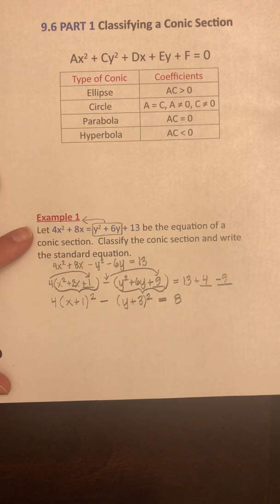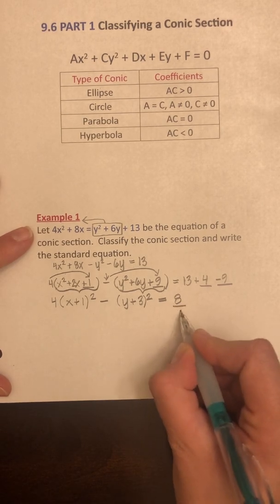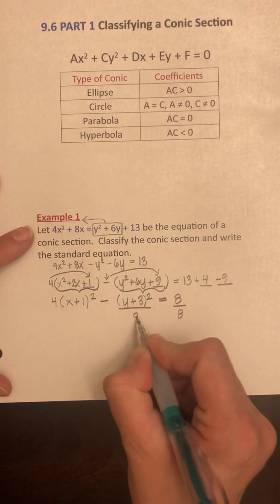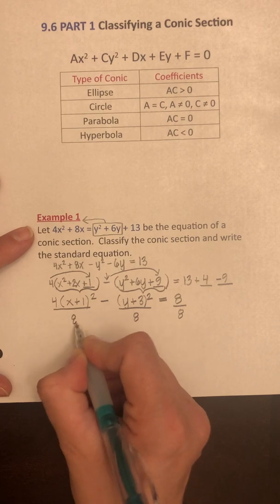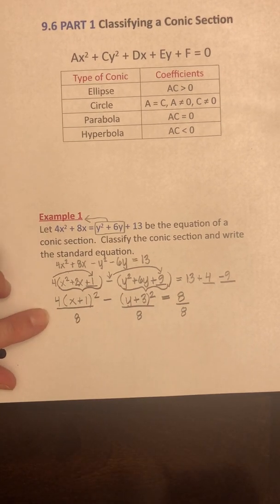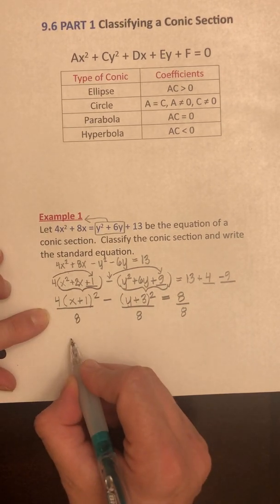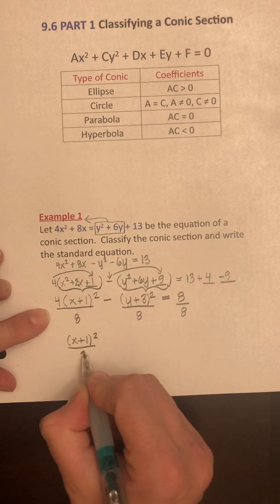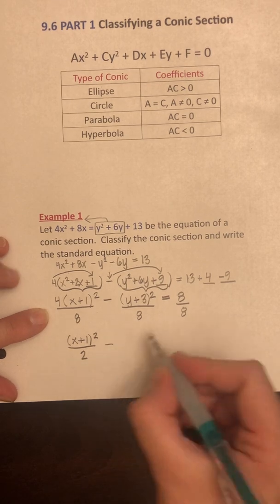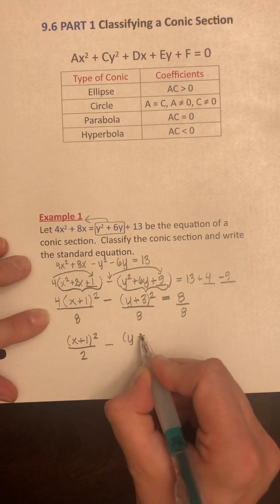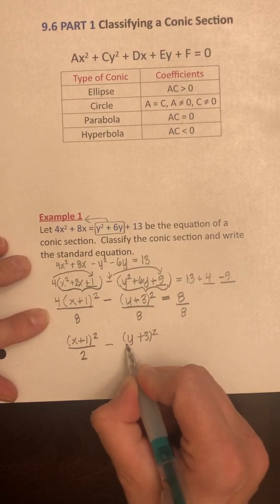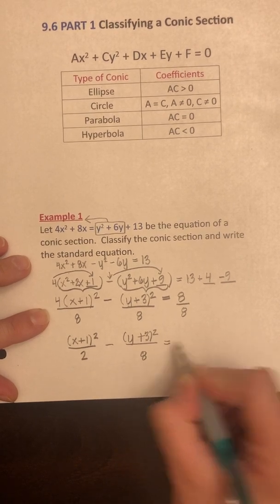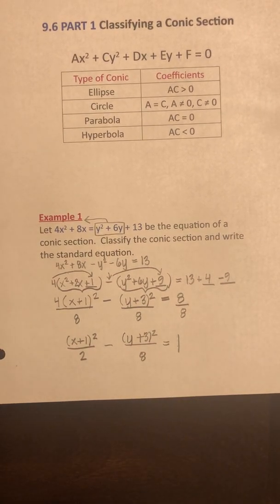Now I need that 8 to be a 1. So I'm going to go through and divide everything by 8. So in the first fraction, that reduces. 4 over 8 turns into 1 over 2. In the second fraction, there's nothing to reduce, so that stays as is. And on the other side, we now have a 1.